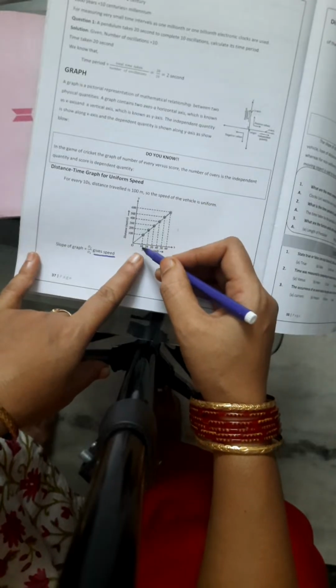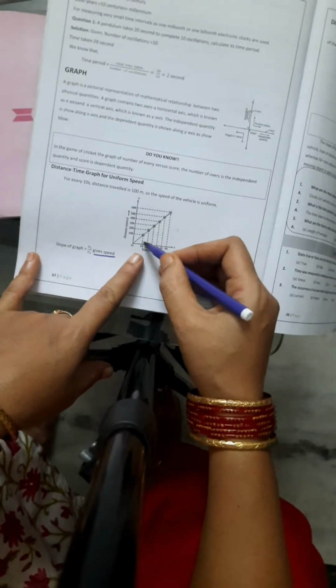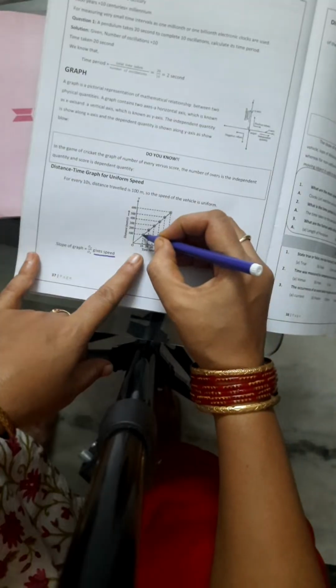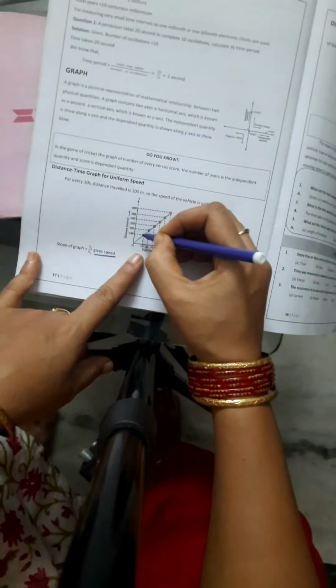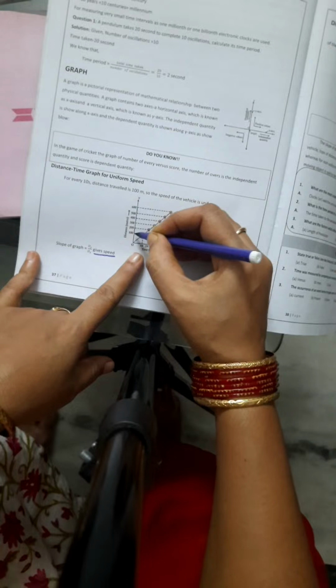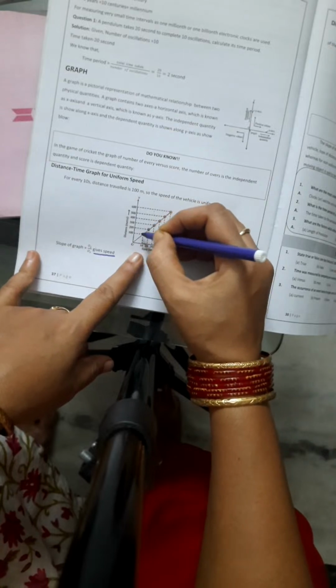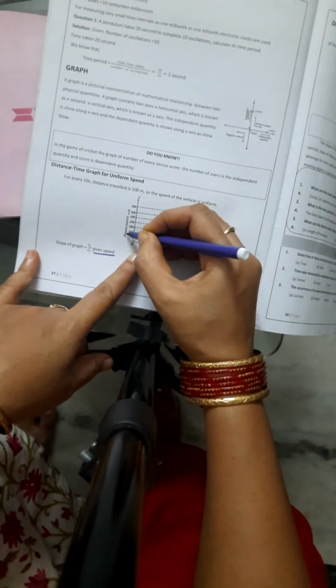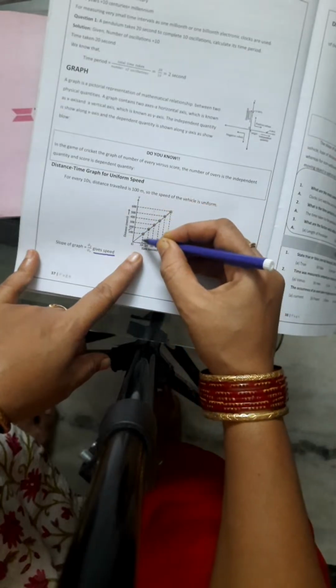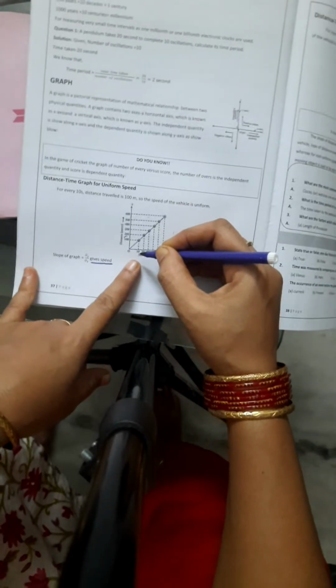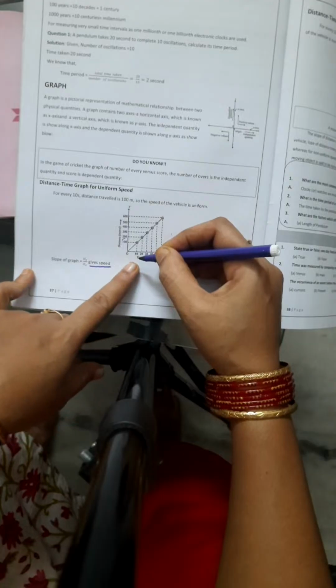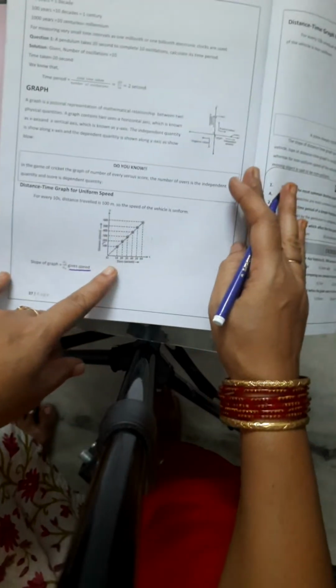Okay, Virat. If they ask speed at 10 second, if you remember I told we need to make one vertical line and one horizontal line. First we'll be taking the slope of y, that is the horizontal one. Horizontal is representing 100. Vertical is representing 10. So it's 100 upon 10. Zeros will get cancelled. Answer is 10.